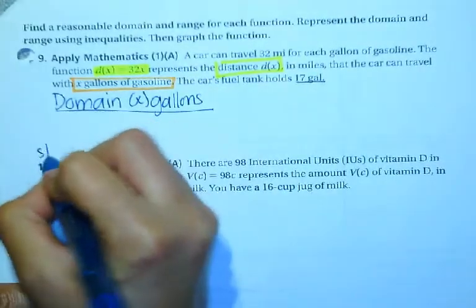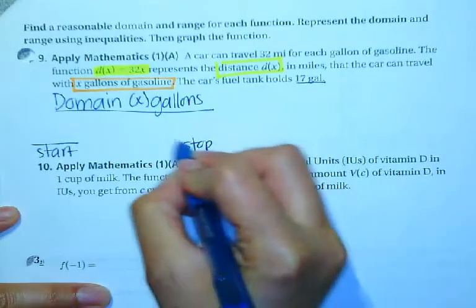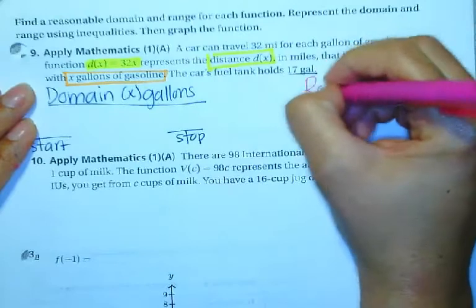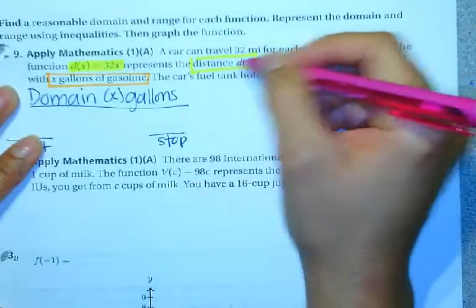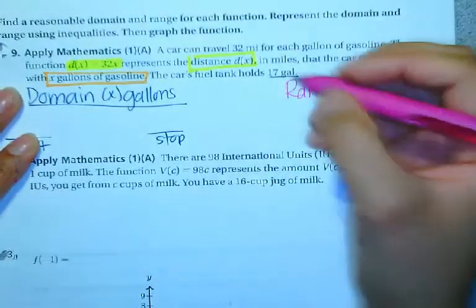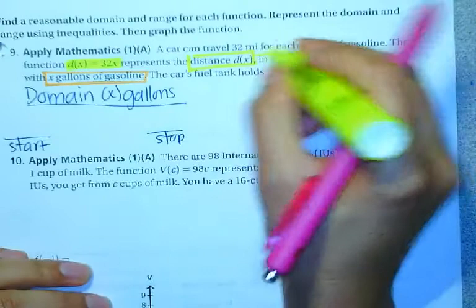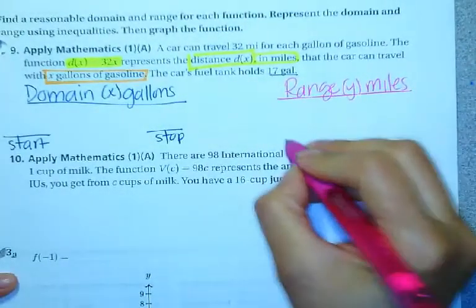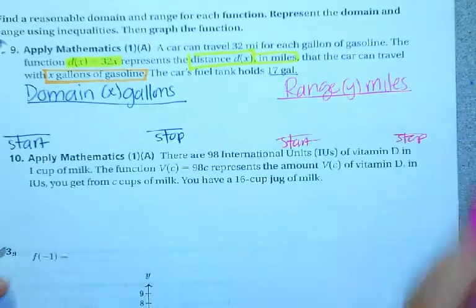And I need to find a start and a stop for domain. I'm going to do the same thing for range. Range, in this case, which is y, is my d of x, which means distance in miles. So the miles. I forgot to underline miles here. Distance in miles. Okay, so I'm also going to put start and stop. What are my limits here?